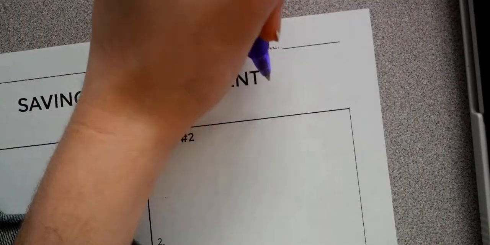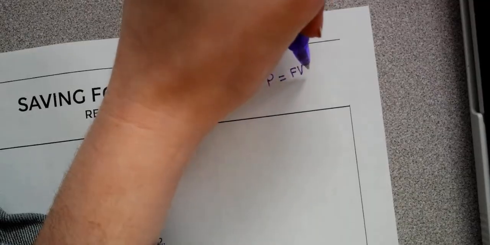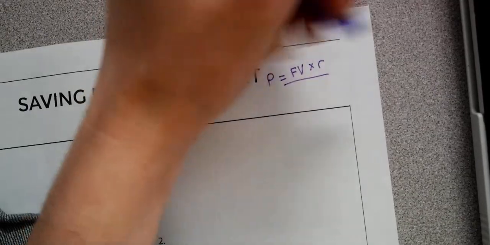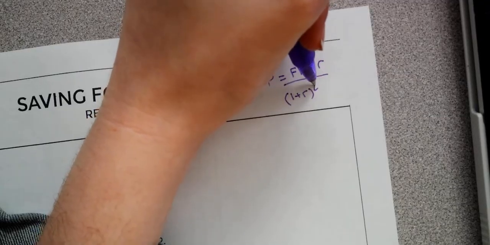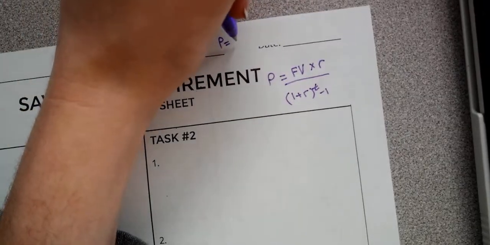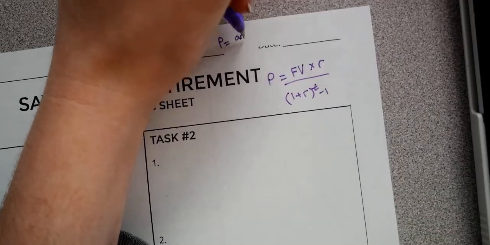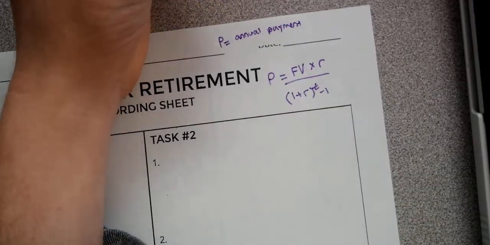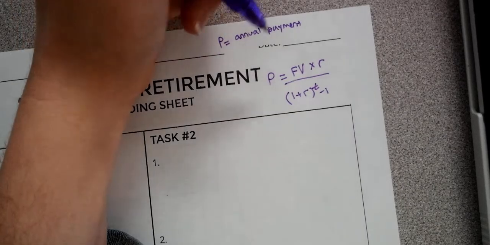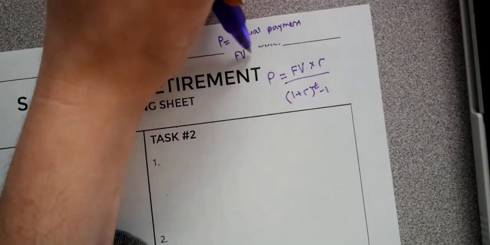Okay, so this new formula is P equals FV times R over 1 plus R to the power of T minus 1. All right, now what does this mean? P means the annual payment, or the amount that you're going to have to put into your savings account every year to get this FV, which is the final value. It's what you want in the end.